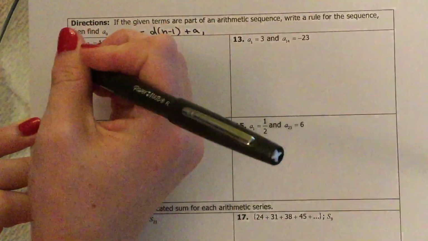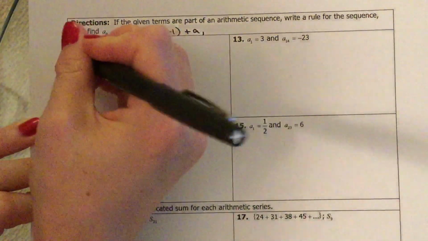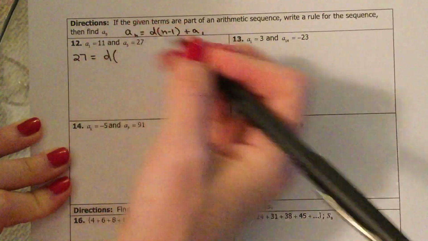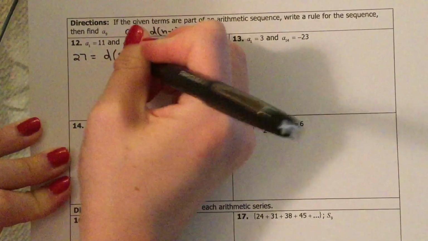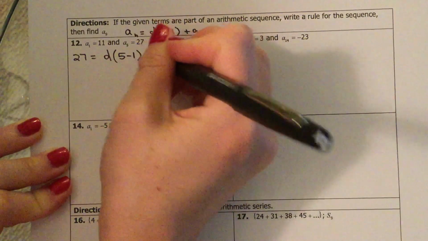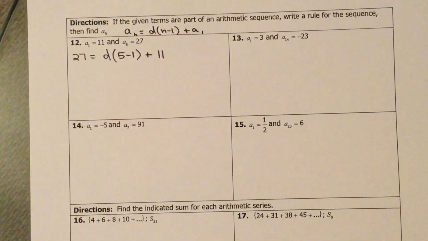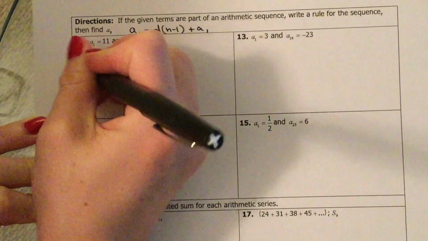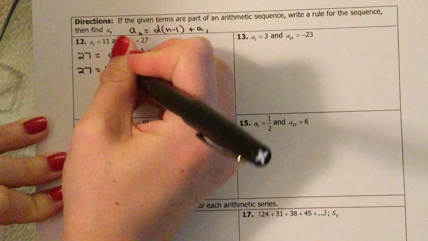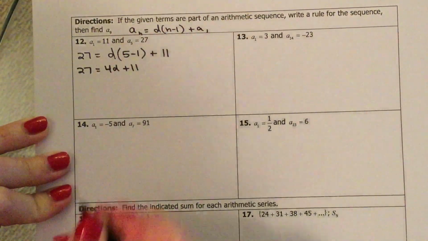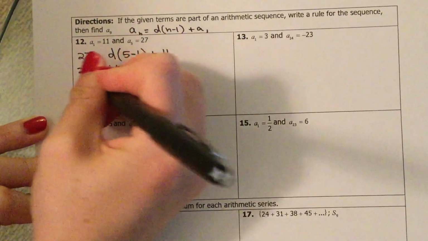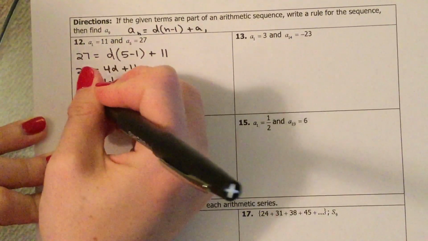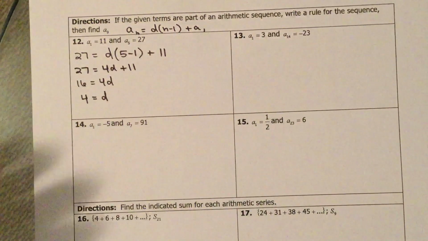So a sub n is a sub 5, so that is 27 that we are plugging in, equals d, that's what we want to solve for. n minus 1 is now 5 minus 1, plus a1, which is 11. So we set that up. It's pretty straightforward to solve for d. So 27 equals 4d plus 11. Subtract 11 from both sides. 27 minus 11 is 16. Divide both sides by 4. 16 divided by 4 is 4, and that gives us our value of d.